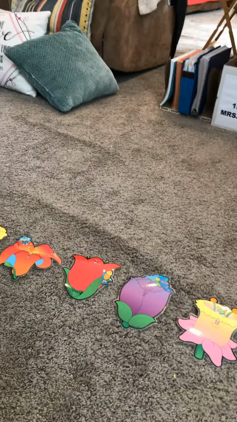I want you to start at the left, so that means you're starting over here. And I want you to pick up the third toy. The third toy. First, second, third. Okay?